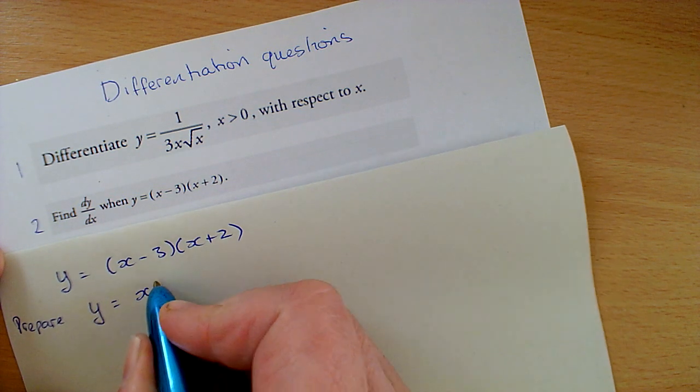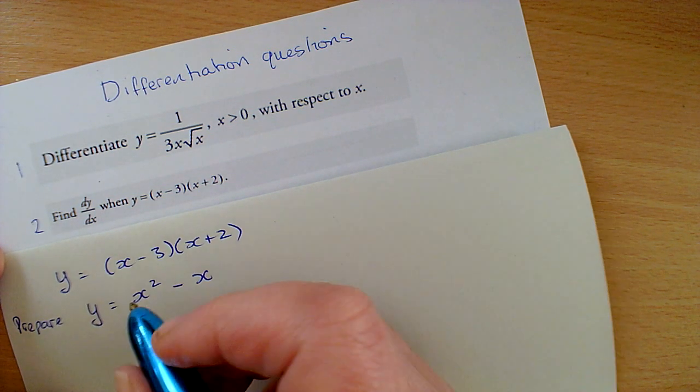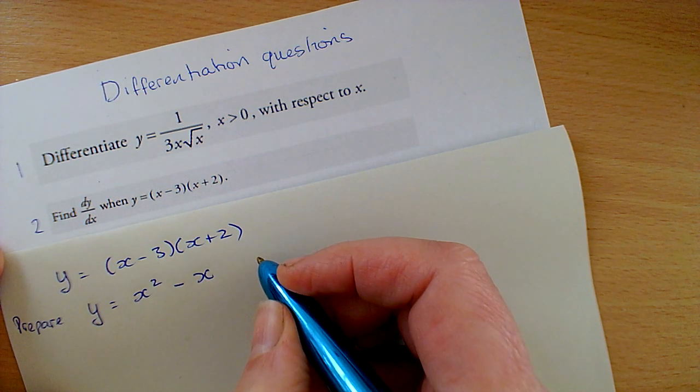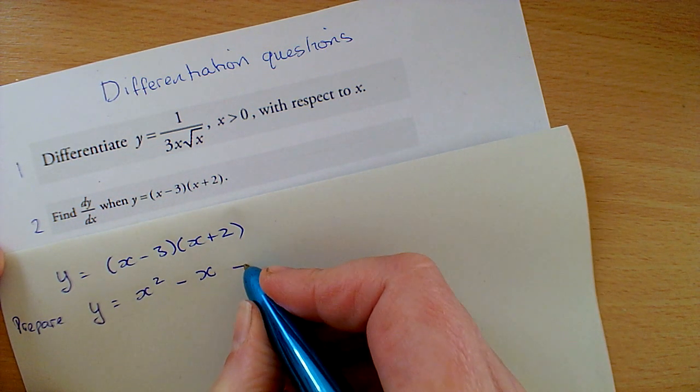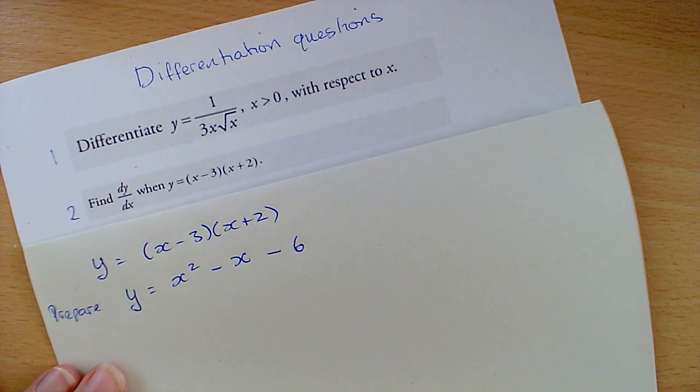So we haven't changed anything, it's still y. It's just we're going to get x squared minus 3x plus 2x's. So that gives us minus x. And then negative 3 times a positive 2 gives us a minus 6. Okay, that's now in a form that you can differentiate.